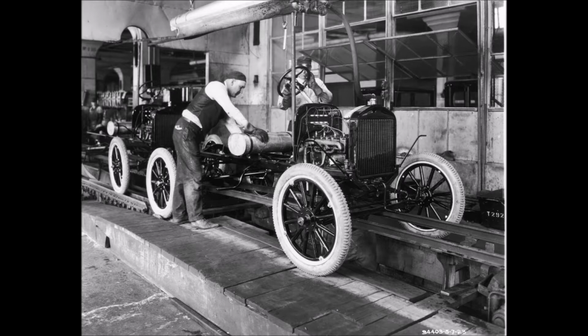You know what Henry Ford said, right? Which one's that? You can order any color you want, as long as it's black. Yep. That's when he wasn't making anti-Semitic comments, because he was a bit of a racist.